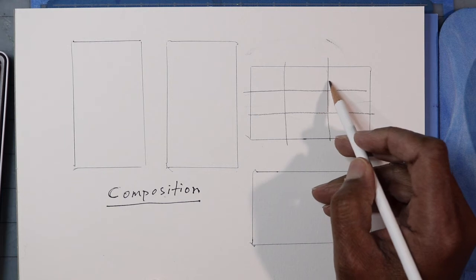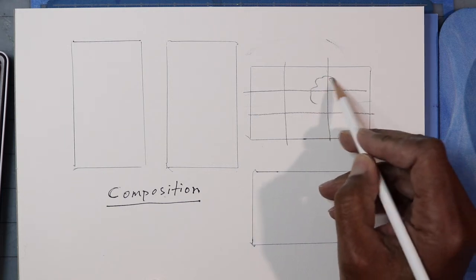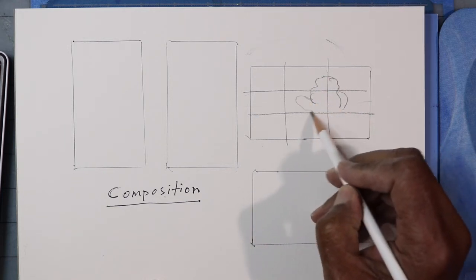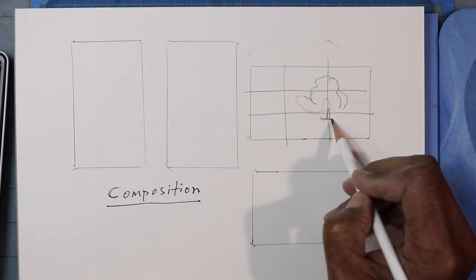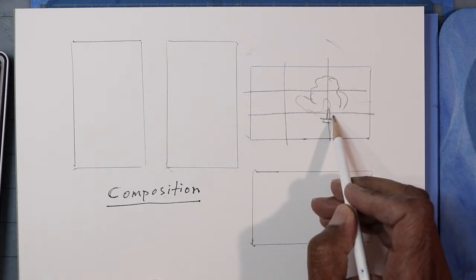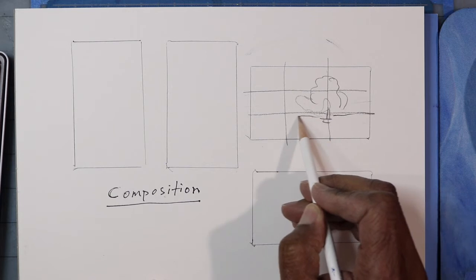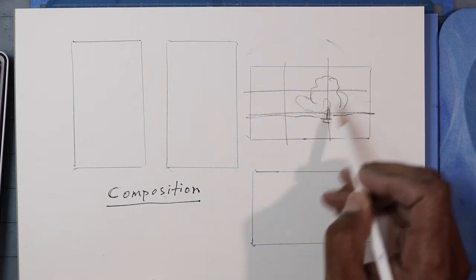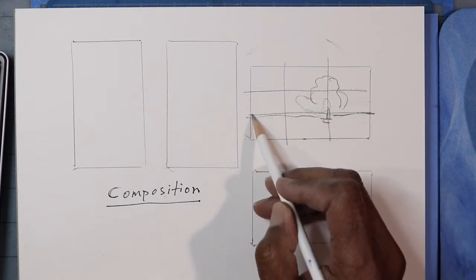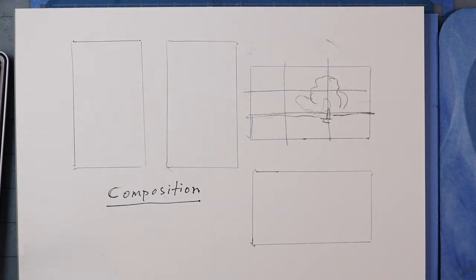Like we saw in my trees, I'd put my trees over here. I'd bring my horizon line probably down here to the lower third or to the upper third up here, so that you can see this a little bit better.